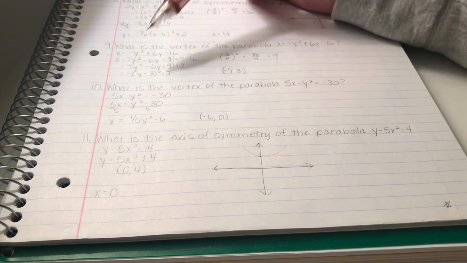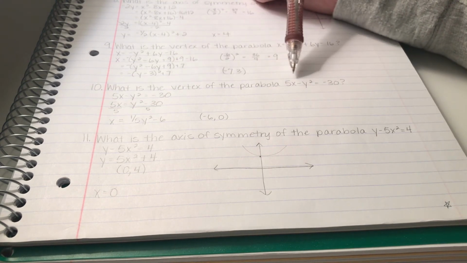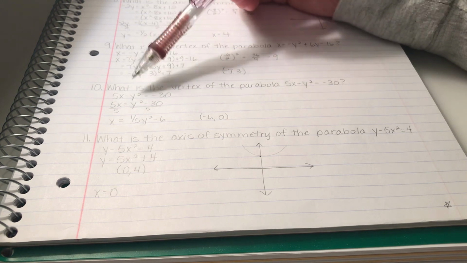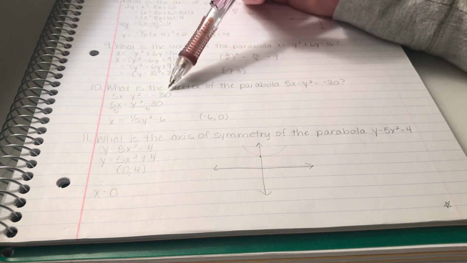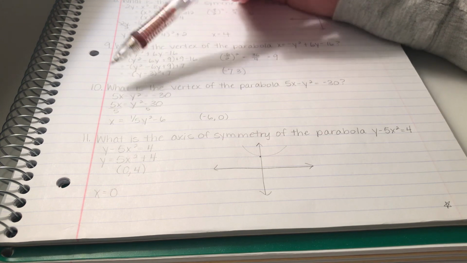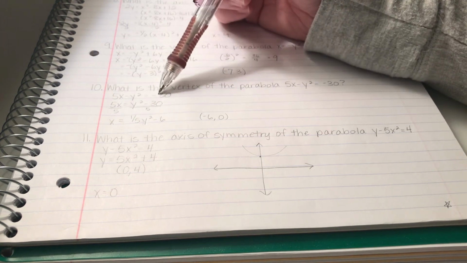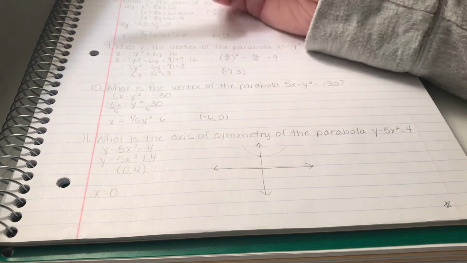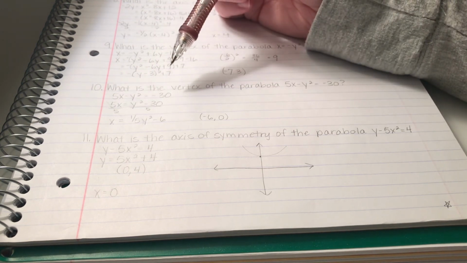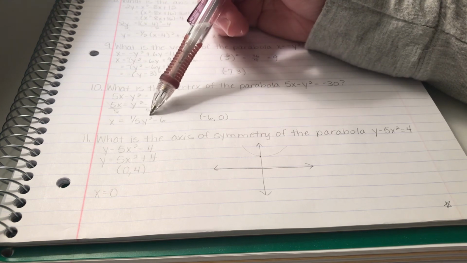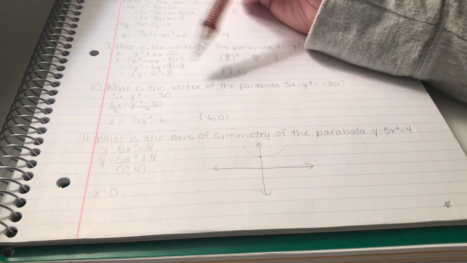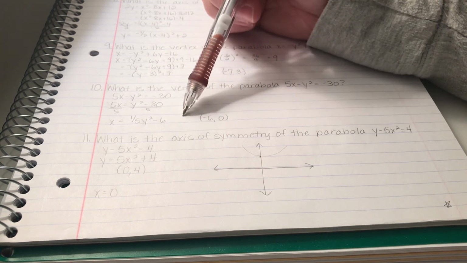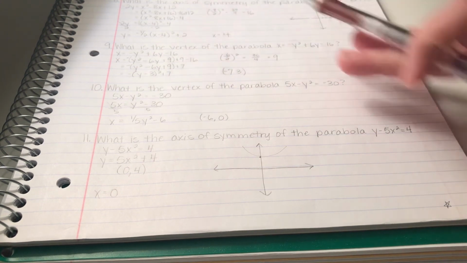Number 10. What is the vertex of the parabola 5x minus y squared equals -30? So we copy this down. This one is already, once we add y squared to both sides, then we divide both sides by 5, leaving x by itself. We get 1/5 y squared minus 6. Our vertex then is at -6, 0, because there was no k value on the outside.